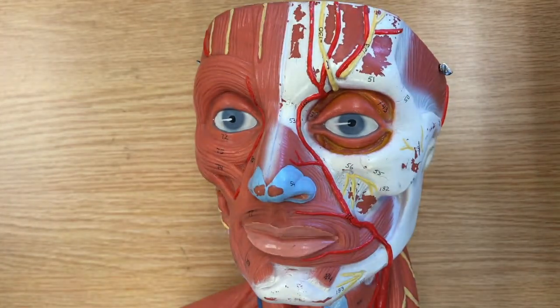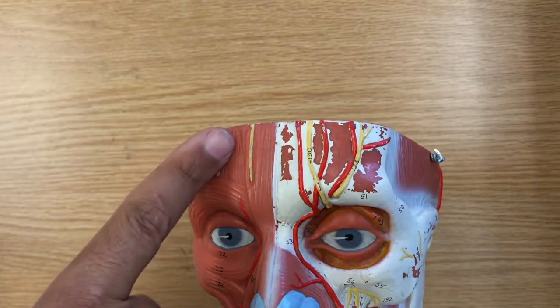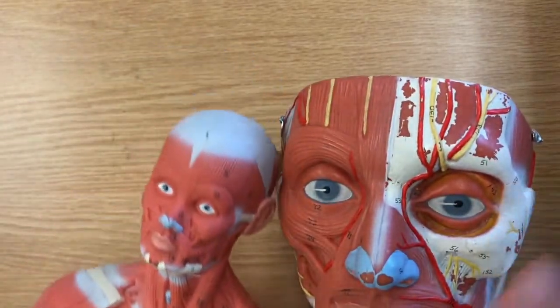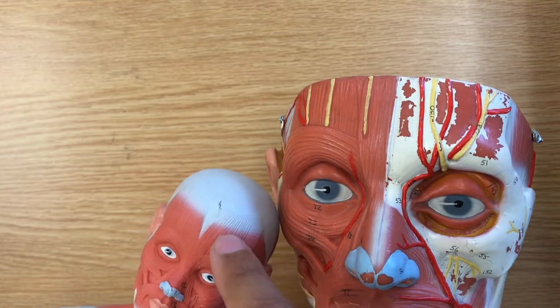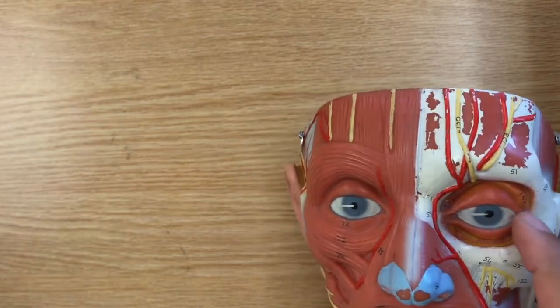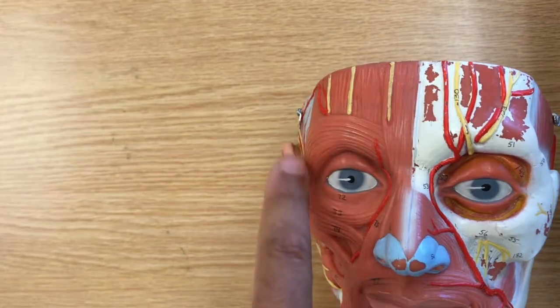All right, now on to muscle. So we have our frontalis, if you remember. Frontalis, like frontal bone. This is your frontalis right here. And we also have the orbicularis oculi.